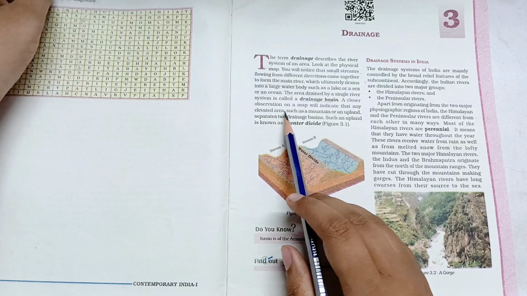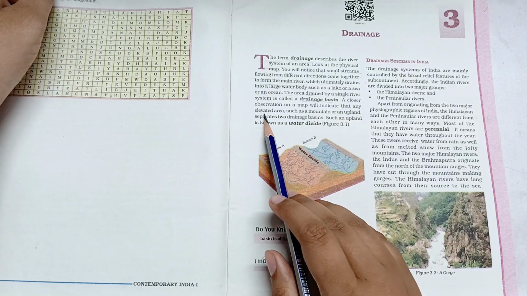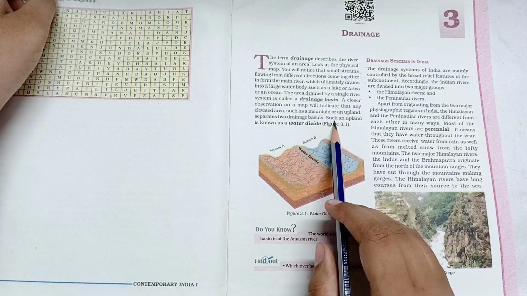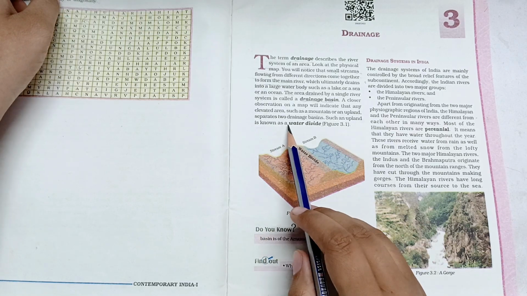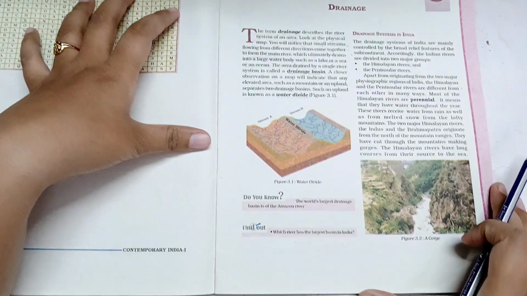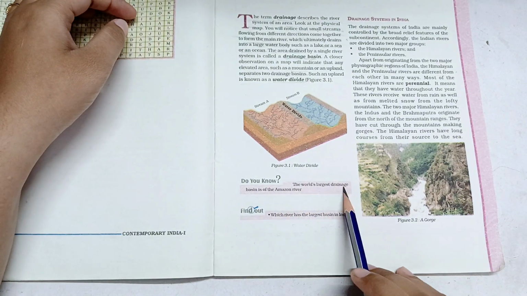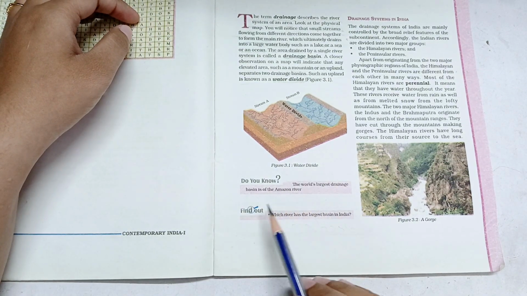A closer observation on a map will indicate that any elevated area such as a mountain or an upland separates two drainage basins. Such an upland is known as a water divide. Do you know the world's largest drainage basin is of the Amazon River?